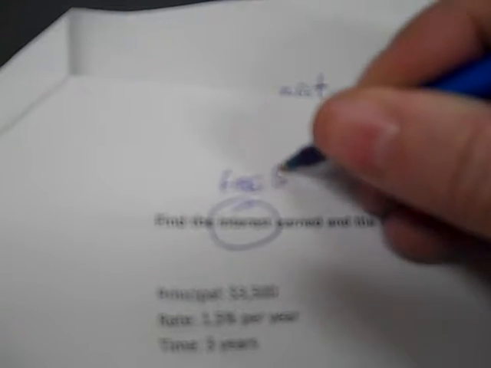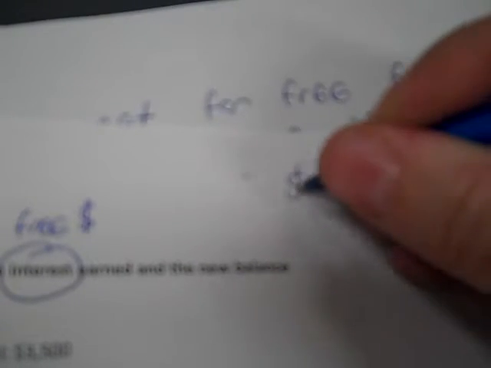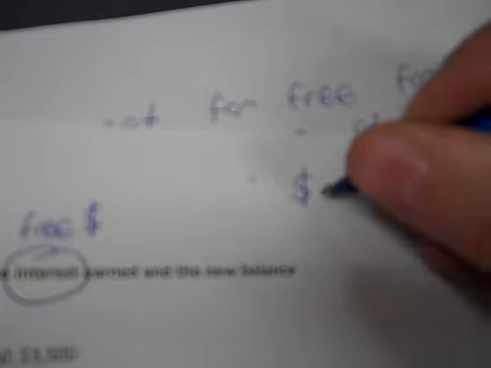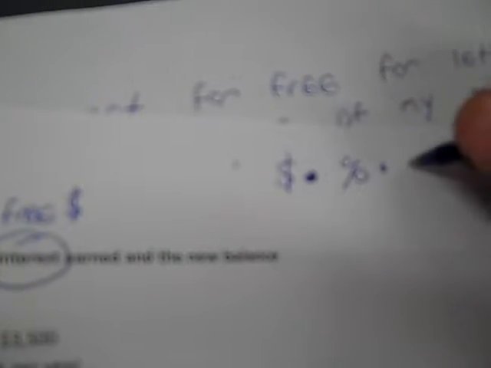Now, that easier way is this. We can find how much free money, that's what interest is, free money, okay? By taking the money times our percent times our years, okay?